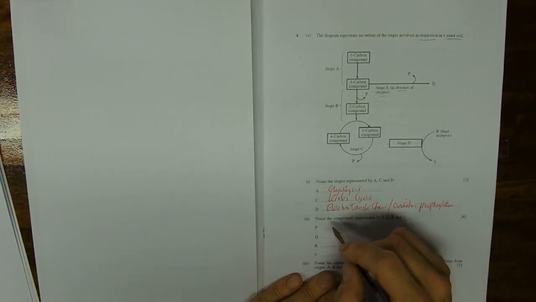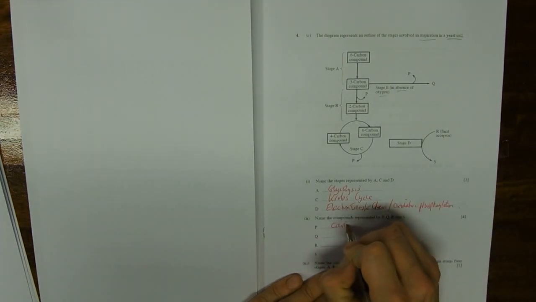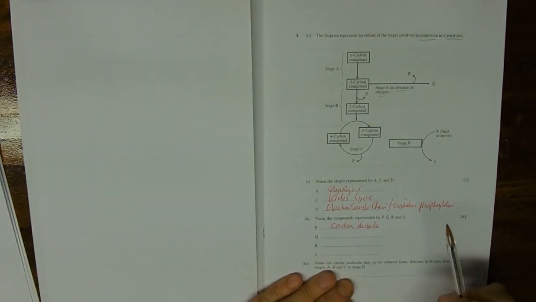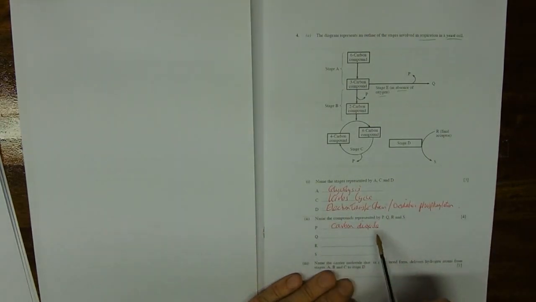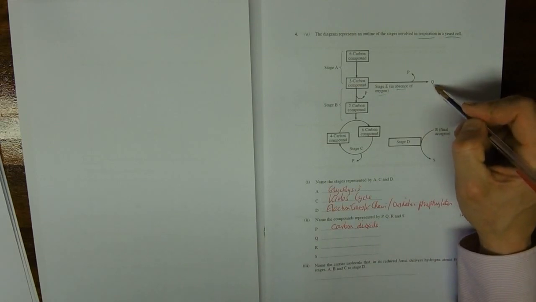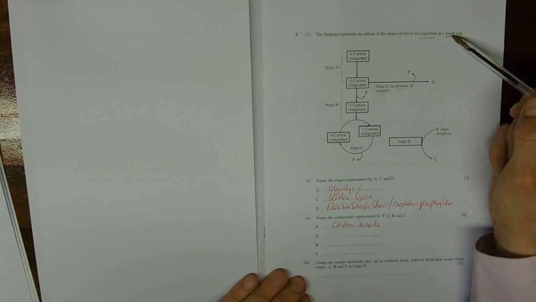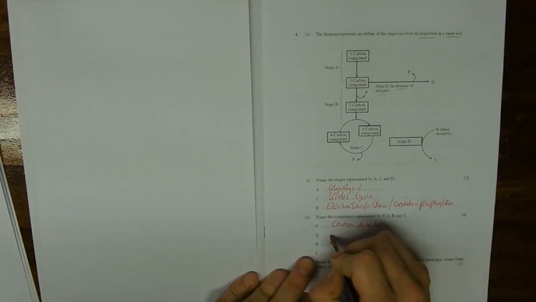So that all ties in with it being carbon dioxide. And as it says name, I'm going to give it its name, but I'm sure you'd get the mark for CO2. We mentioned Q being ethanol, so anaerobic respiration in yeast, so not in humans, in yeast, producing ethanol.